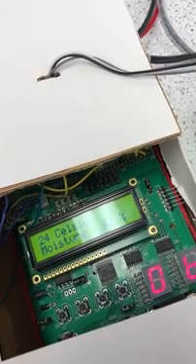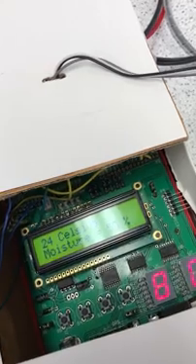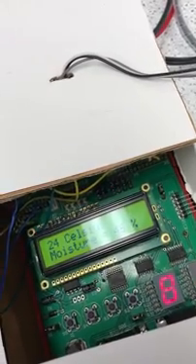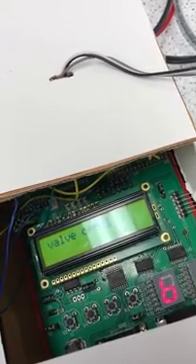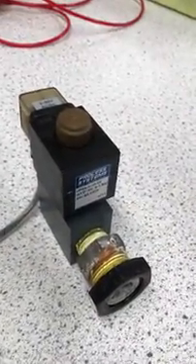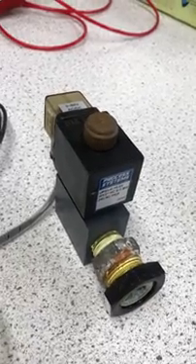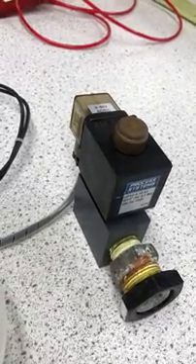So if I pull it out, the soil moisture is decreasing, and if it reaches 30%, now the valve is open. As you can hear the sound of the valve. So it shows how this project is working.